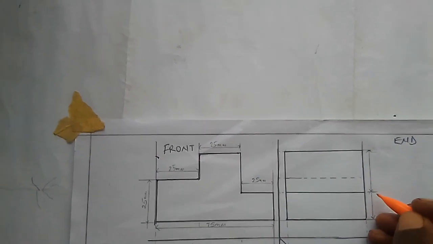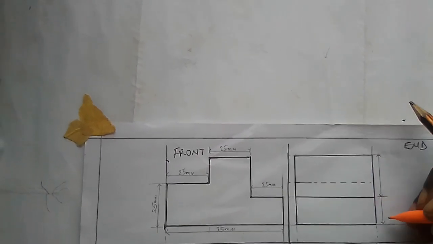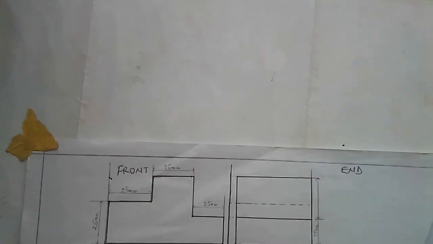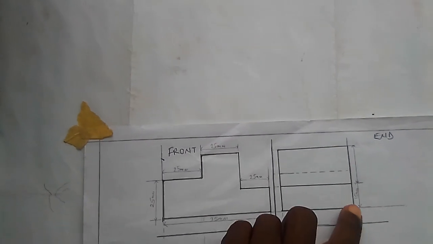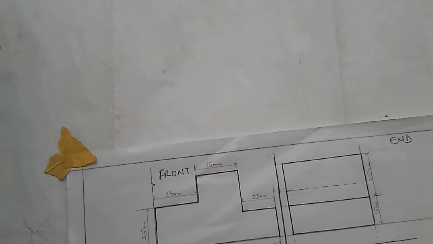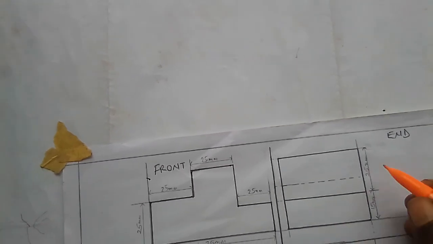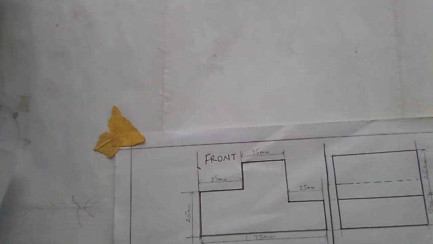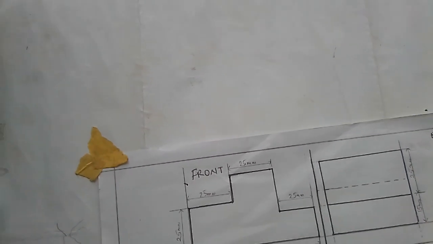So this place I have 15 millimeter. So you write 15 millimeter. And from this place to this place we have 25 plus 30, that's 40. 40 from 15, that's 25. So this place is 25 millimeter. So if you deduct it, this hidden detail is going to give you just 10 millimeter. That's your answer.